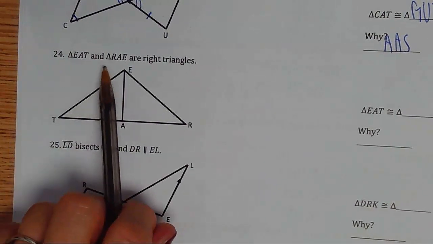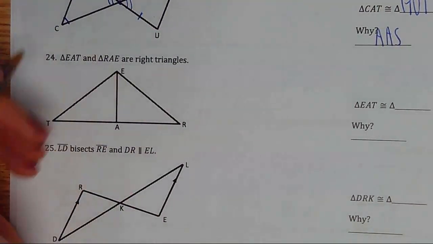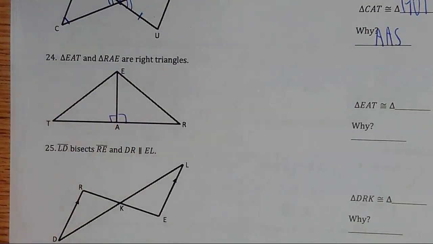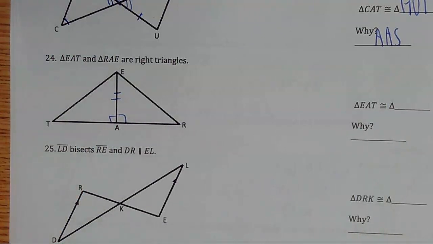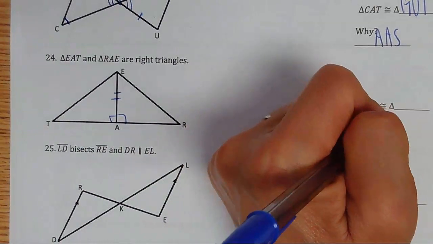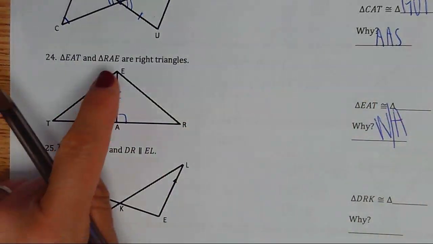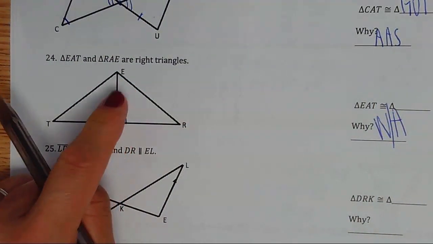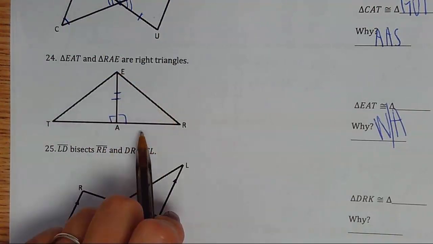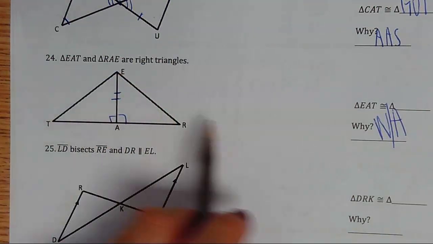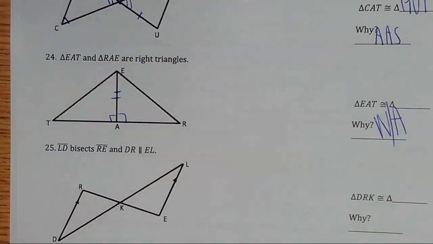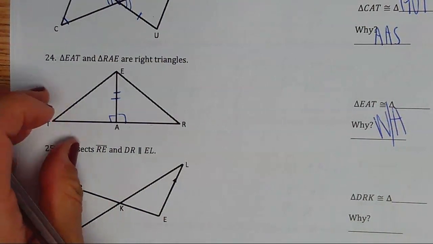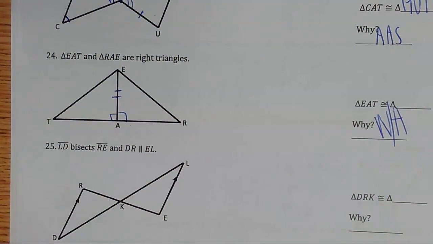Okay. EAT and RAE are right triangles. Okay, that's great. And that's all it tells us. There's not enough information here to prove these triangles are congruent. We know that one leg is, but we don't know if the hypotenuse is or another side. So this one we would say we can't prove it congruent, not applicable, not congruent. Just basically, no, we can't do that.